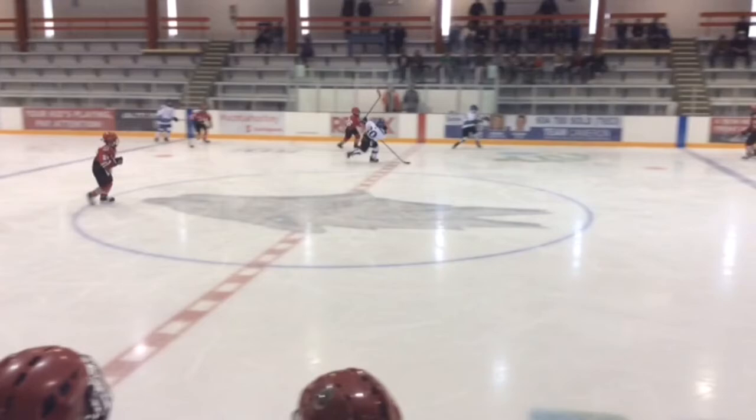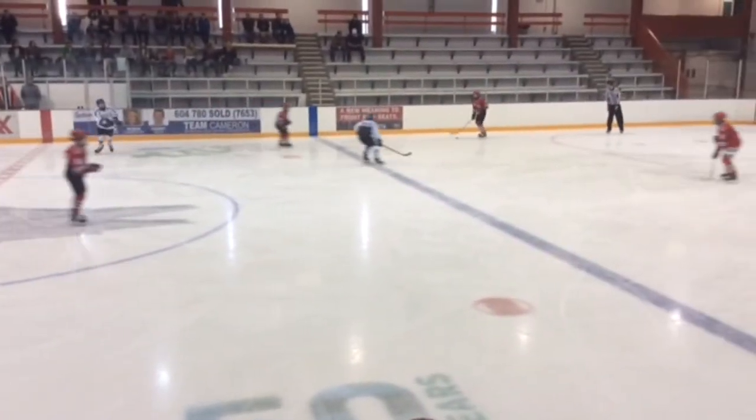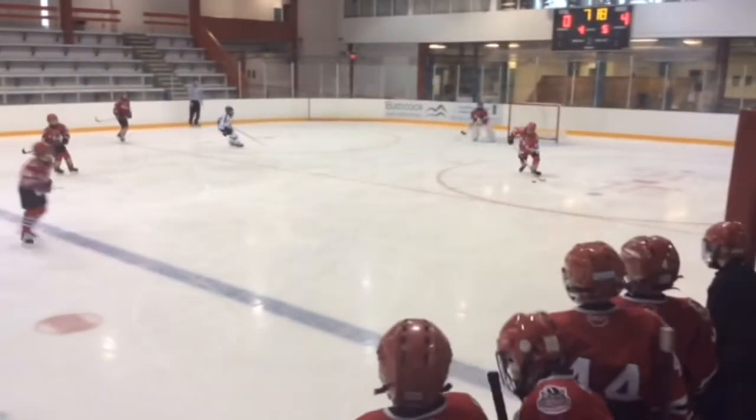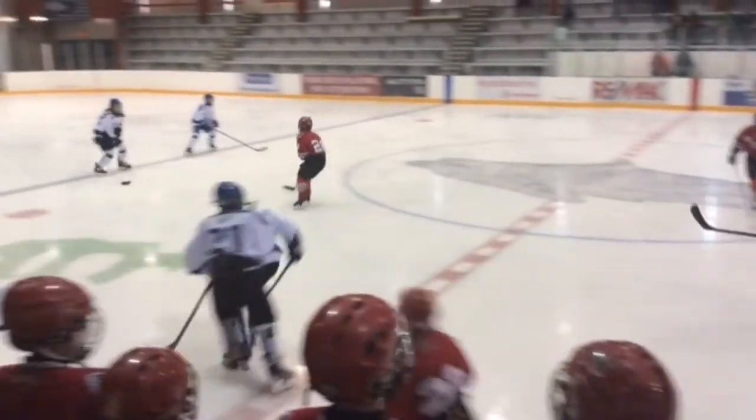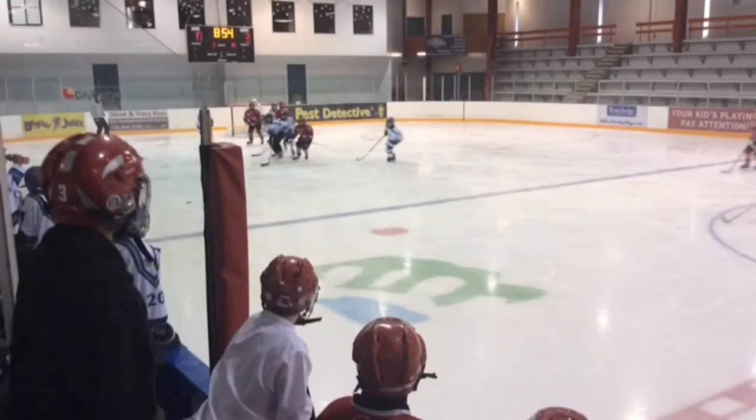Here's a great hard D to D pass. Watch this. Guy forechecking, boom, moves it nice and hard. Look at how much room that guy has. And up the ice. Right? Our D had so much room and time with the puck because the pass was hard. That's why we pass hard. It moves faster than the other team can skate. Great job.